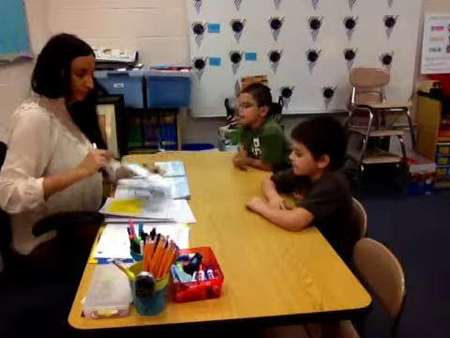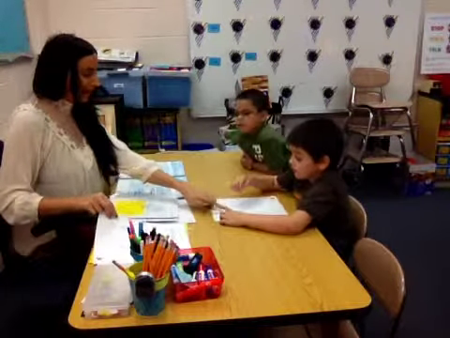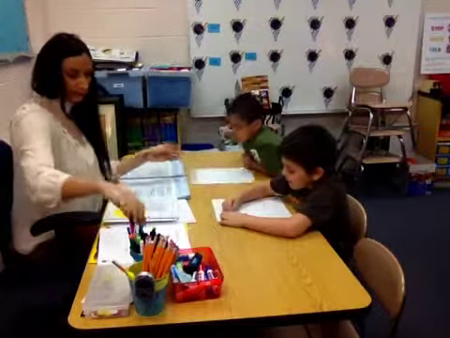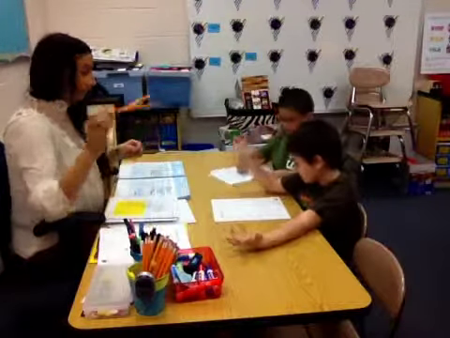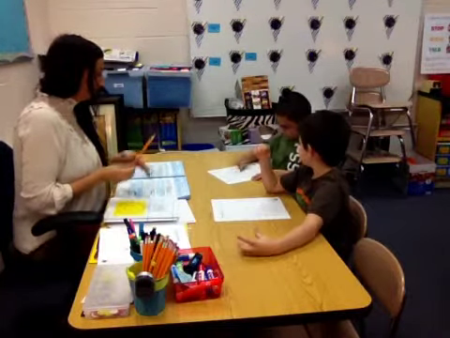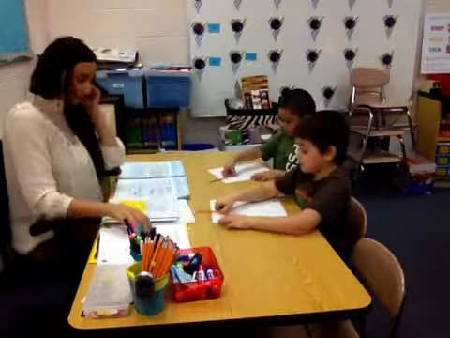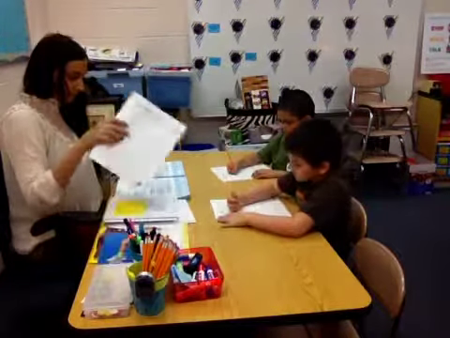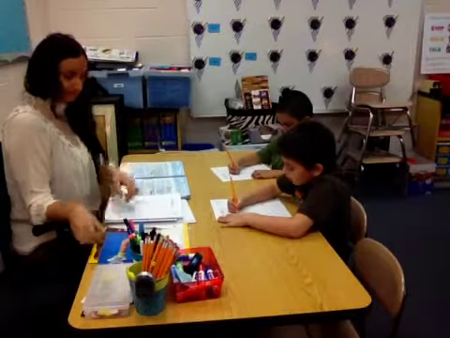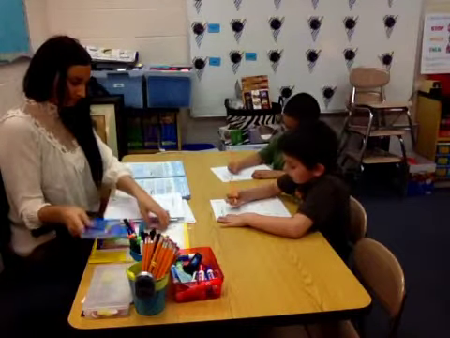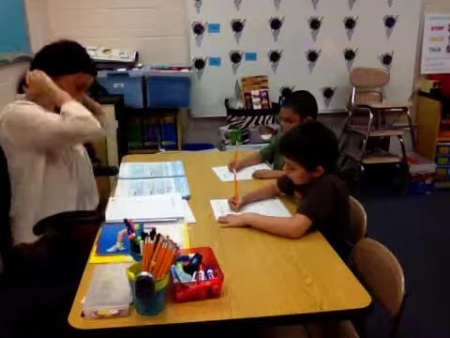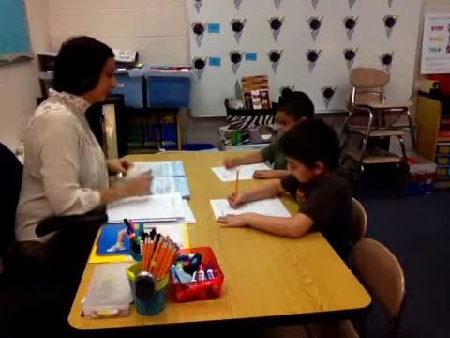Ready? When I give you your paper, trace the black L with your finger. That's so easy to make. Okay, the black L with our finger. Now trace the gray L with your pencil. Okay, now try them by yourself.